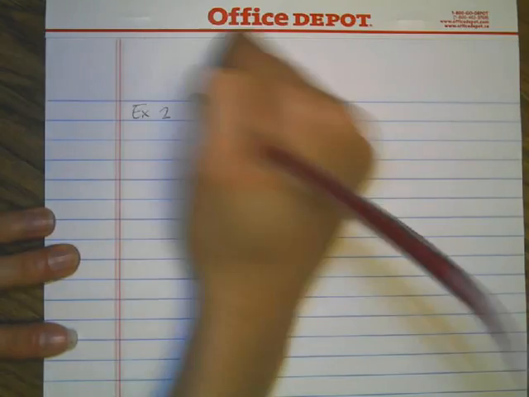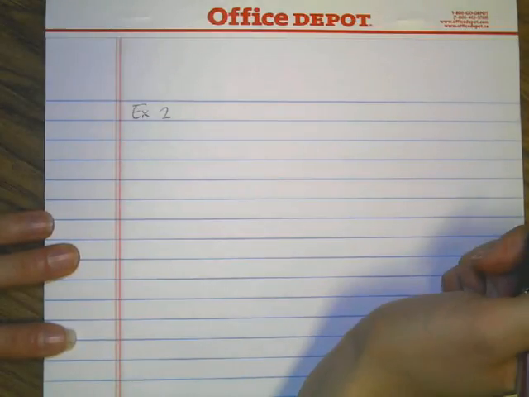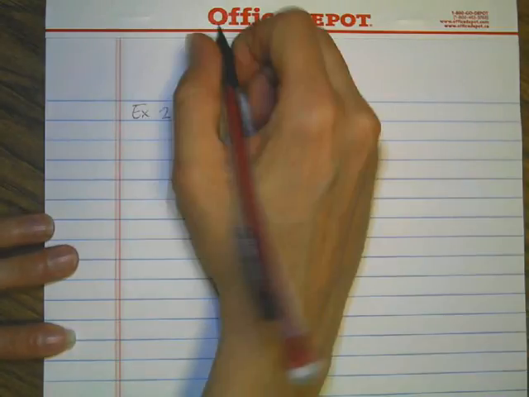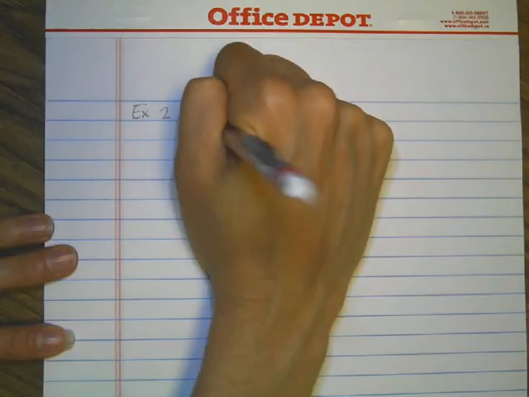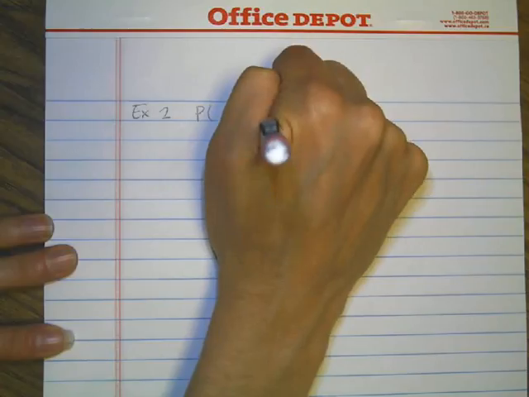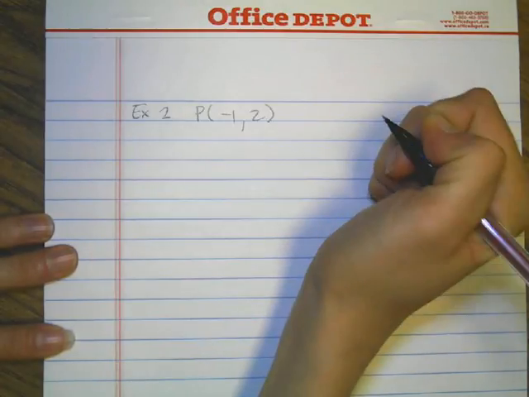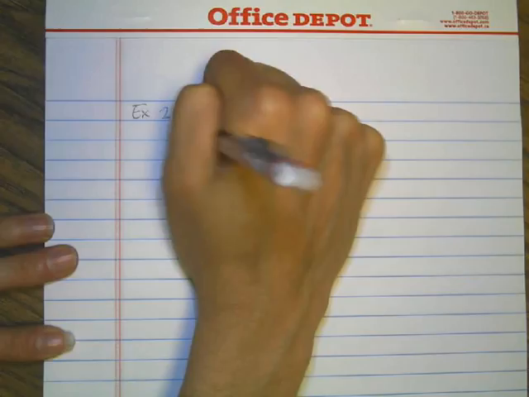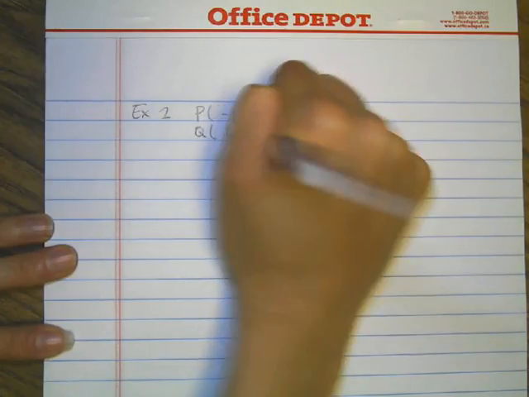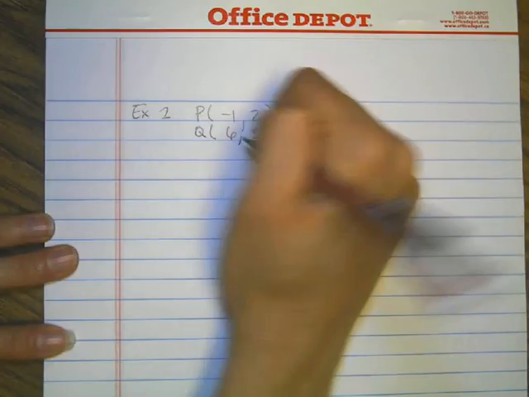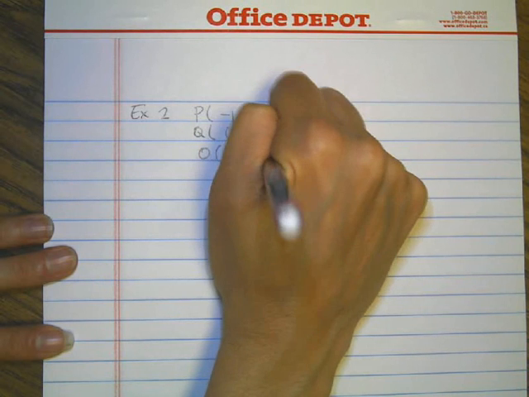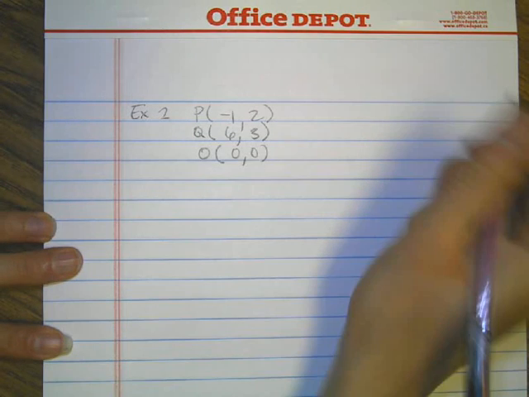So they give you a triangle with these points. They want to find, they say classify the triangle by sides. Then tell whether it is a right triangle. So the first thing I'm going to do is graph this.